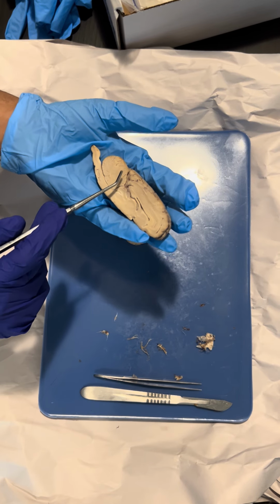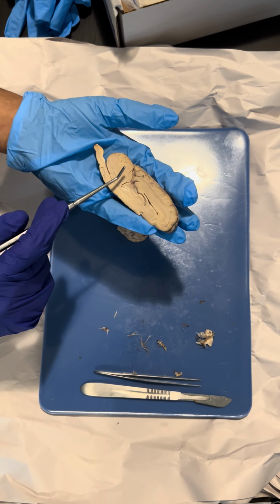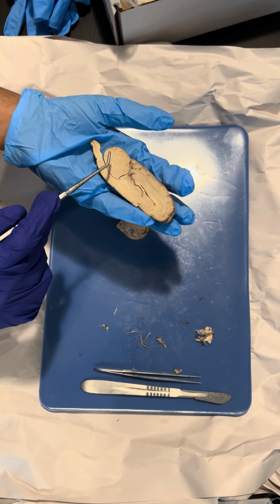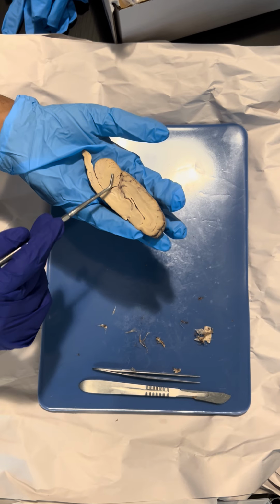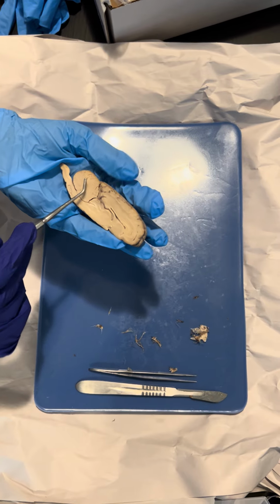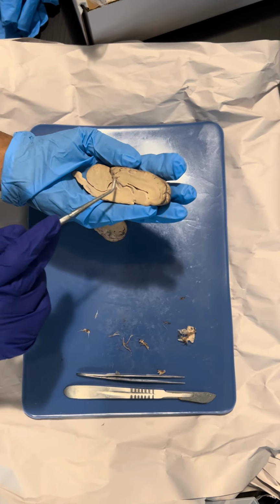Here we have the cerebellum. The cerebellum is covered by the arbor vitae, and it helps control balance and muscle coordination, and it's located inferior to the cerebrum.